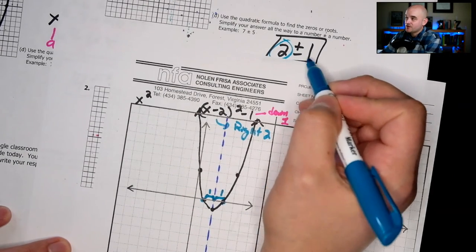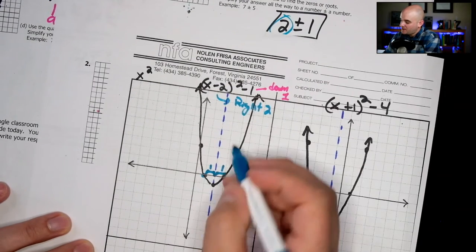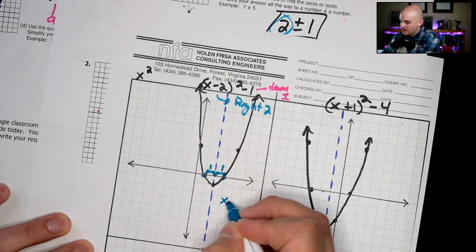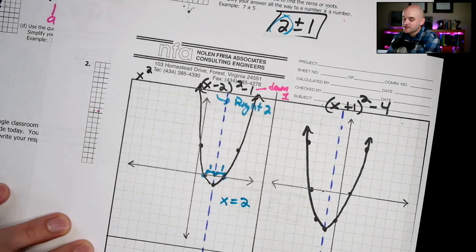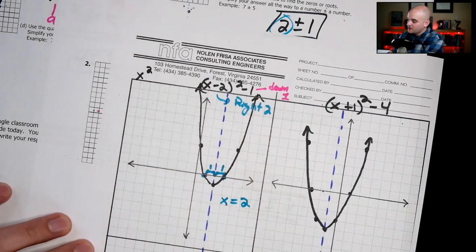What are we adding or subtracting that 1 to? The number 2 here, right? And in this case, notice our axis of symmetry is located at x equals 2. That's the equation for the axis of symmetry on that parabola. And then the plus or minus 1 sends us to the right or the left. Look at the next one.